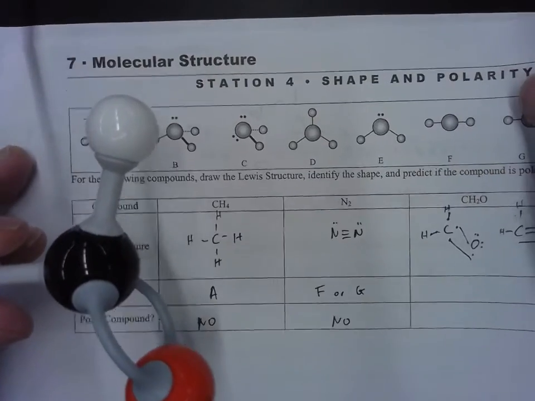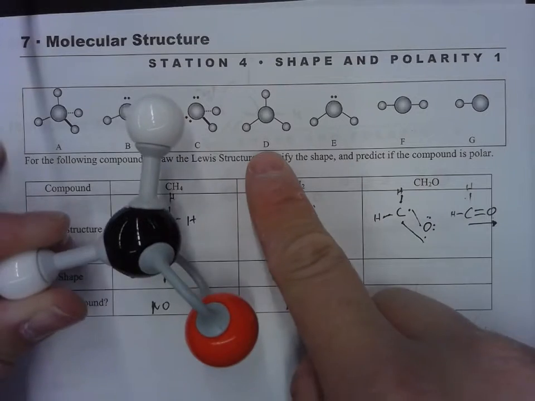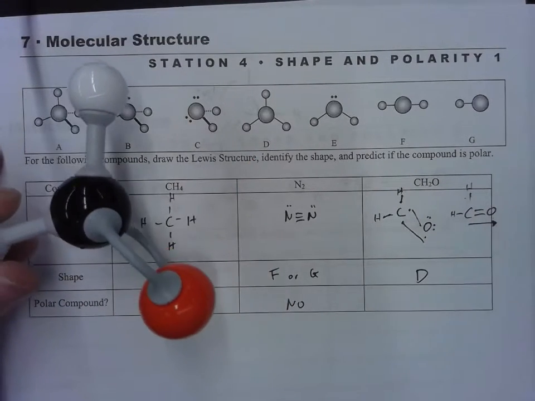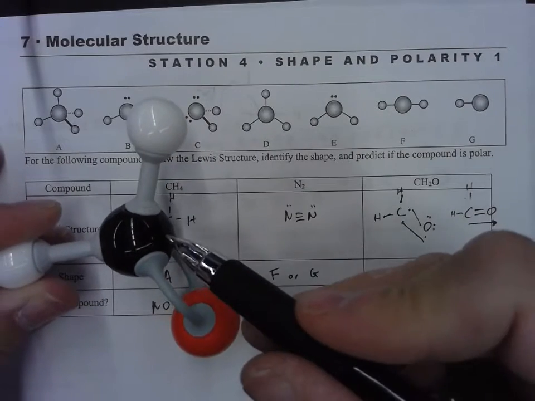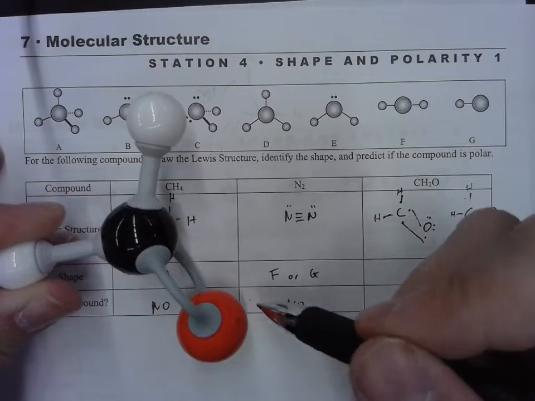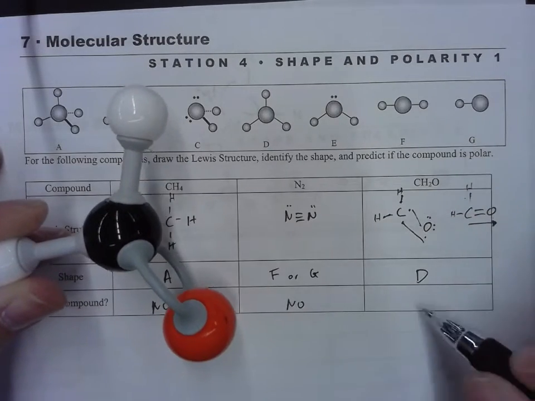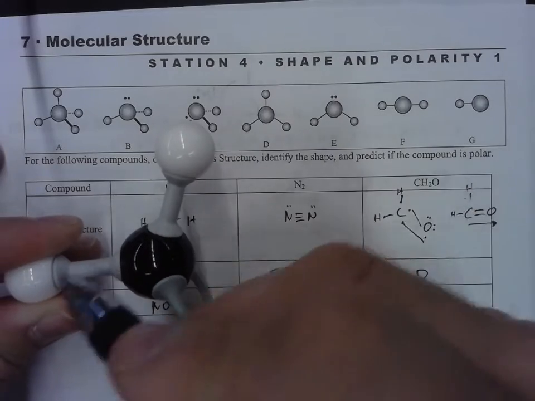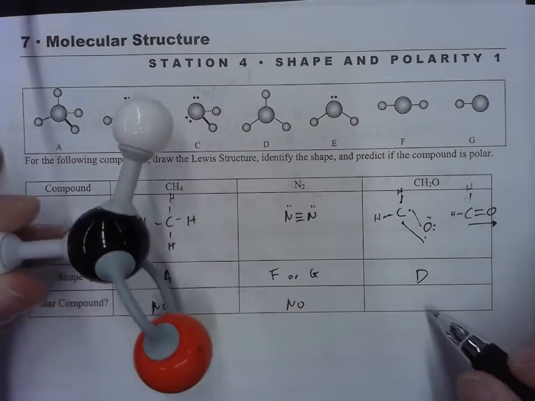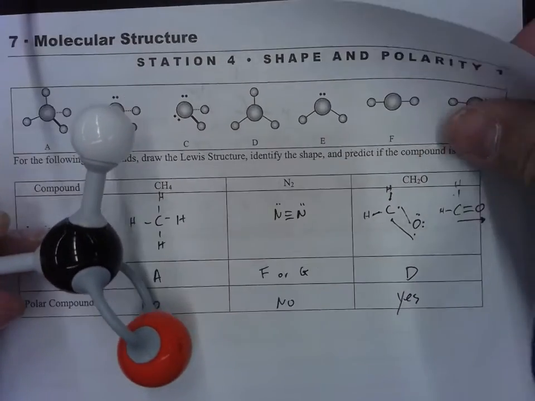So, what shape does that correspond with? It corresponds with shape D. CH2O corresponds with shape D. That's a tricky one. Is it polar? Well, you've got a strong and weak interaction here, and the oxygen's pulling all the electrons toward it. There are no other oxygens on either of these sides to cancel that out. So, is it polar? Yes, it is polar. That's CH2O.